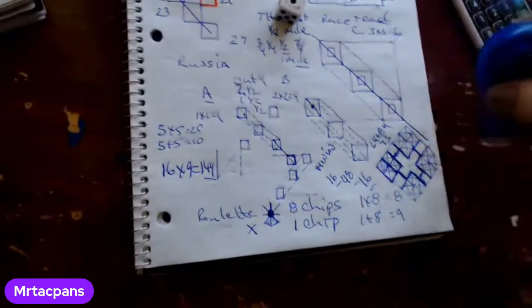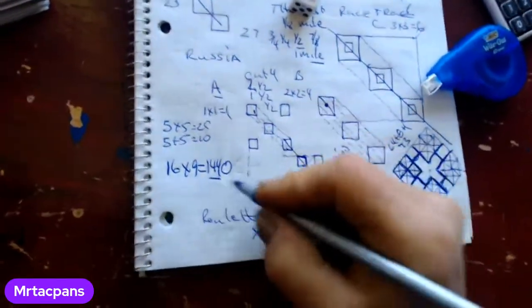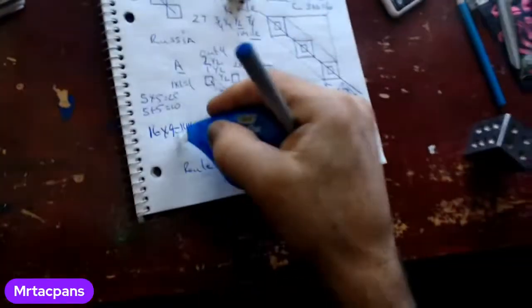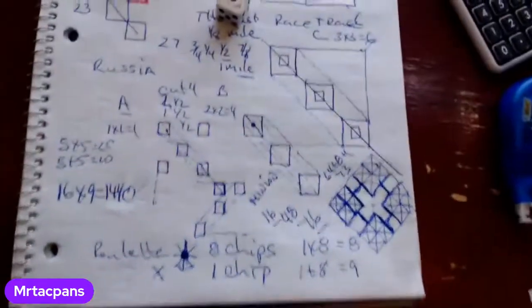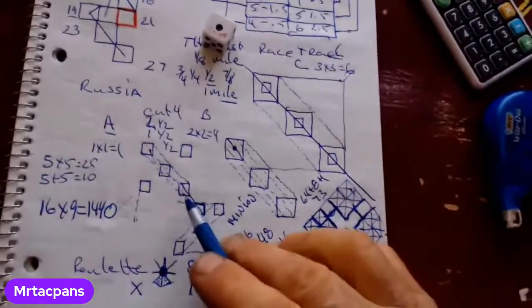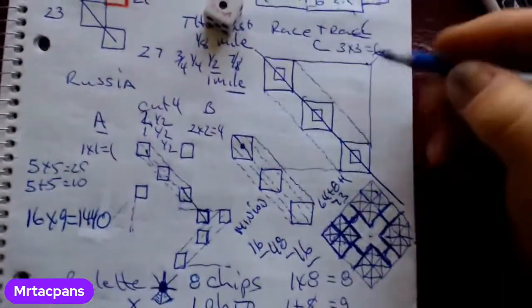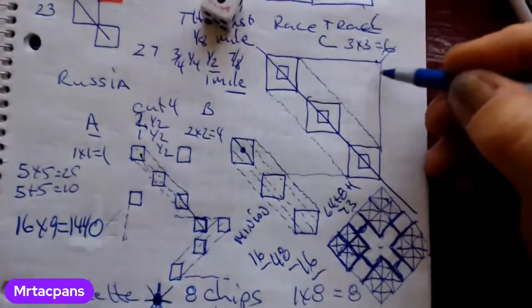And like I spoke before, 144 is creation of those 4 houses, or 1,440 minutes in a day inside the half-life.